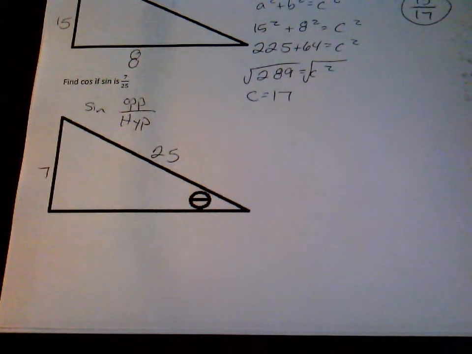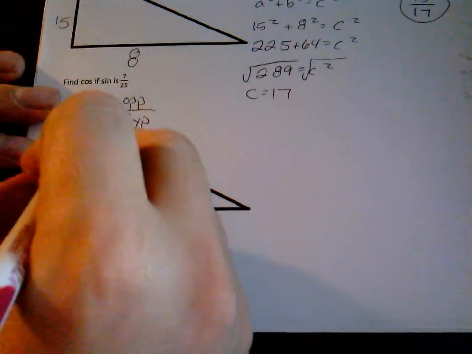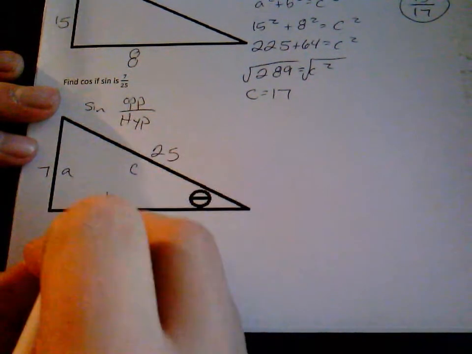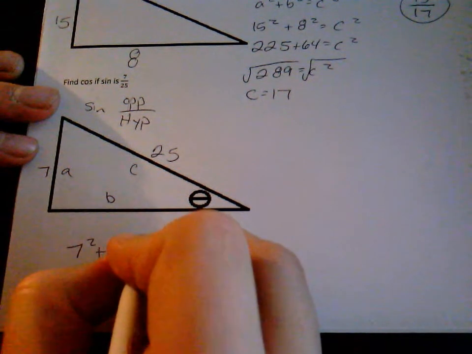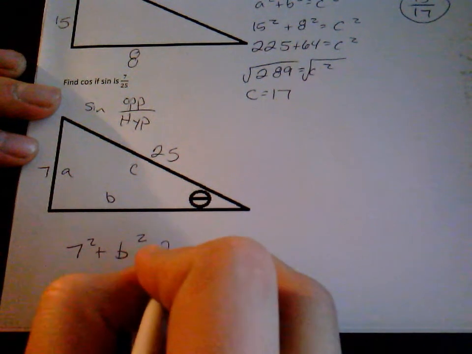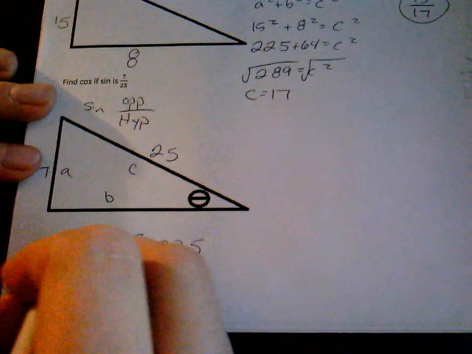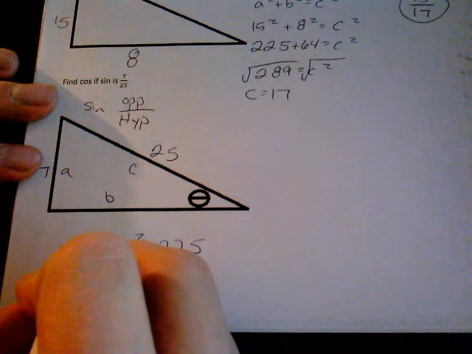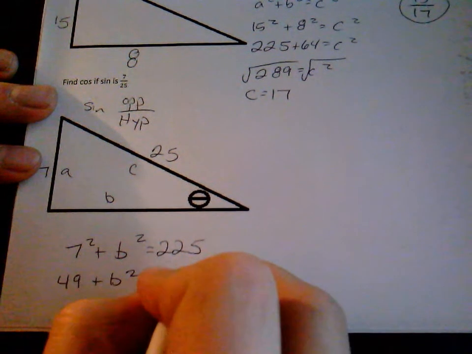So once again, a squared, which is 7 squared, plus b squared, we don't know what b squared is, equals c squared, which is 625. Or 7 squared is 49, plus b squared equals 625.